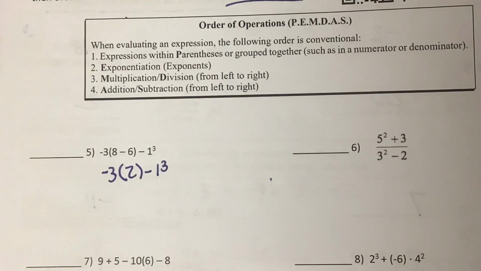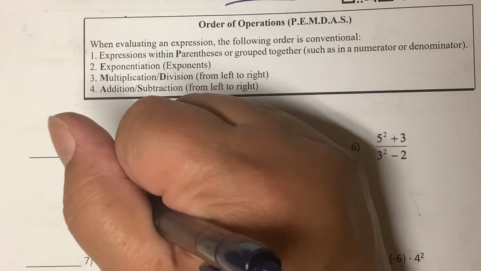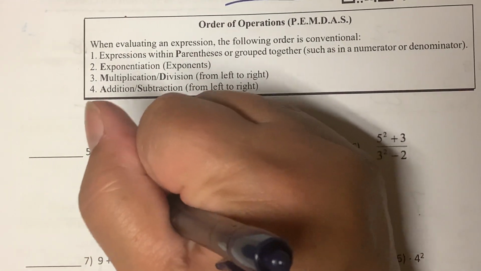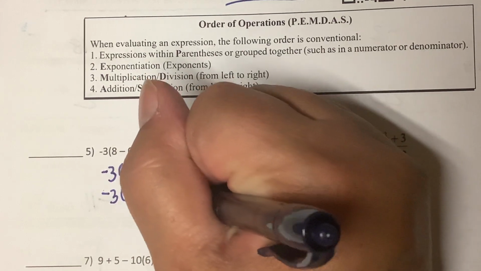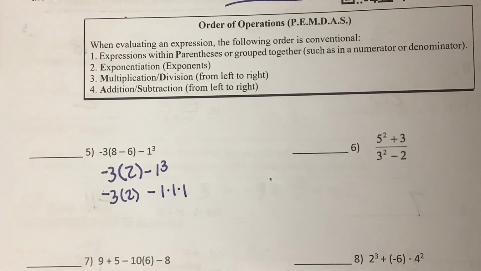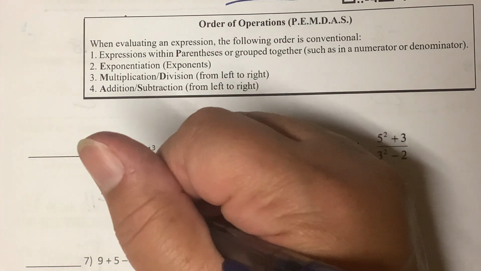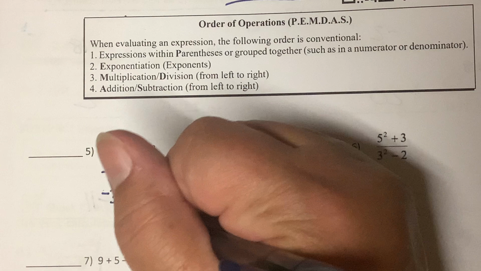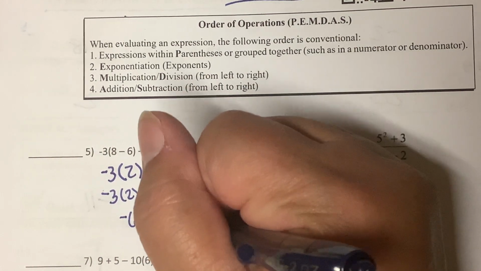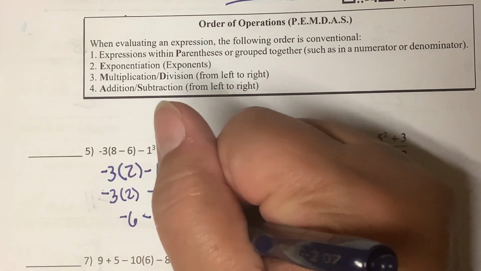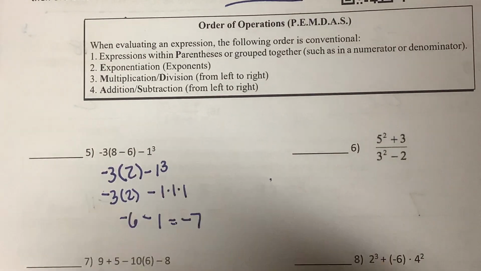So parentheses, exponents next. 1 to the third power is 1 times 1 times 1, which is 1. So multiply. Negative 3 times 2 is negative 6, minus 1. Negative 6 minus 1 is negative 7.